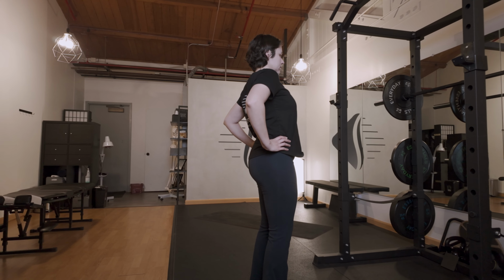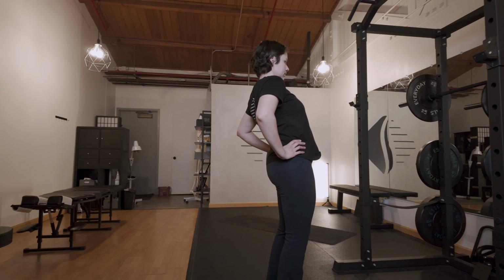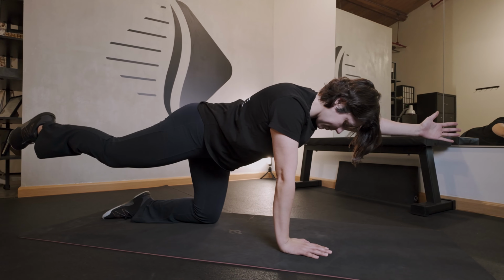Okay, a few of those extension-based exercises are McKenzie's, so standing extensions, bird dogs, anything where we are going into extension this way. So I'll make a separate video with some of those exercises, and then you can go ahead and try those out and see if that does help your low back pain. That is just one cause of low back pain.